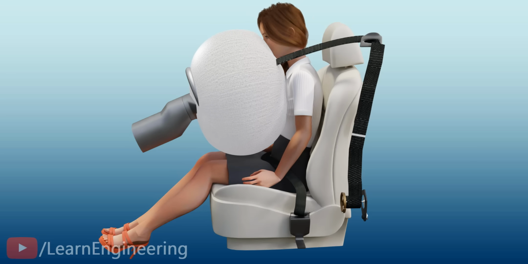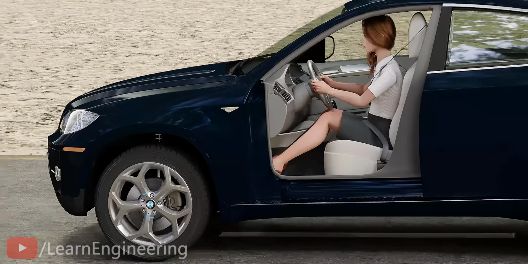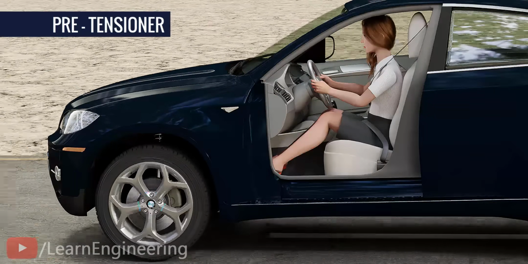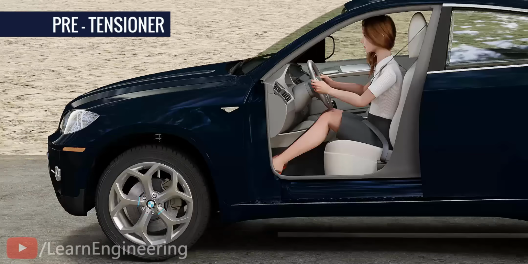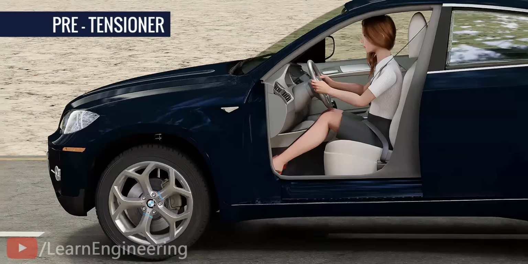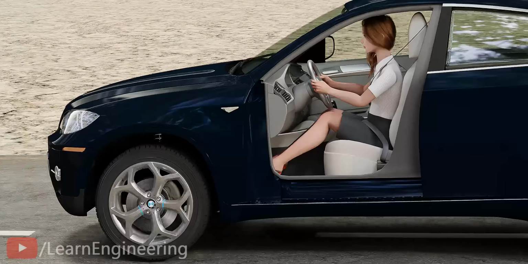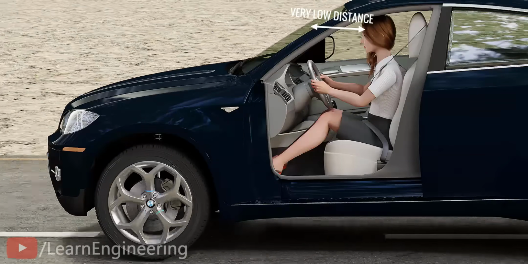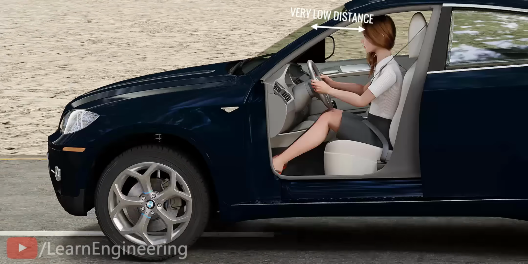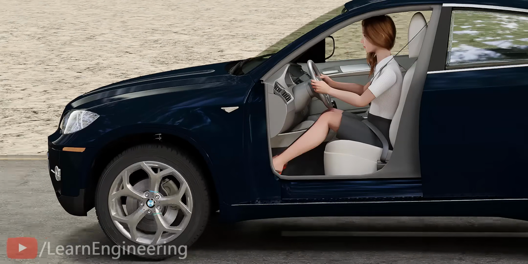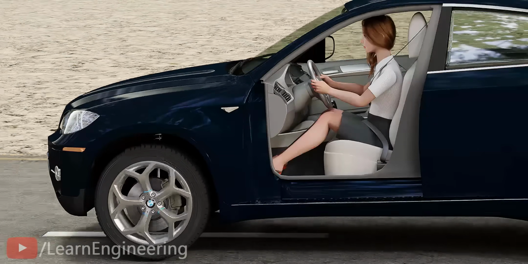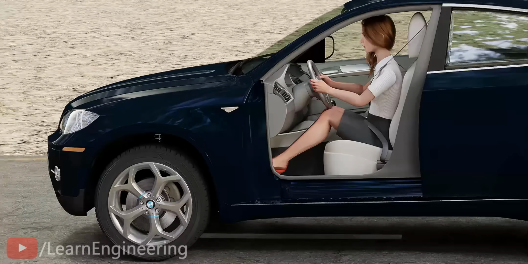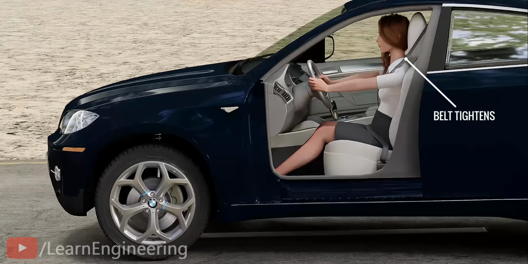One more ingenious safety mechanism common in cars nowadays is the pre-tensioner. Most of us sit in a car in a relaxed way, so our bodies may not lean on the seat perfectly. This posture drastically reduces the amount of time the safety mechanisms have to save your life. However, a pre-tensioner makes you sit as close to the seat as possible right before an accident.